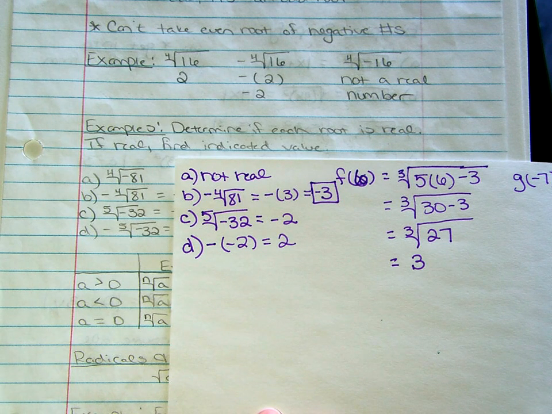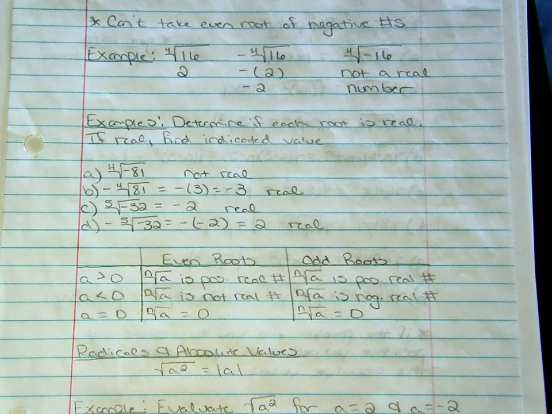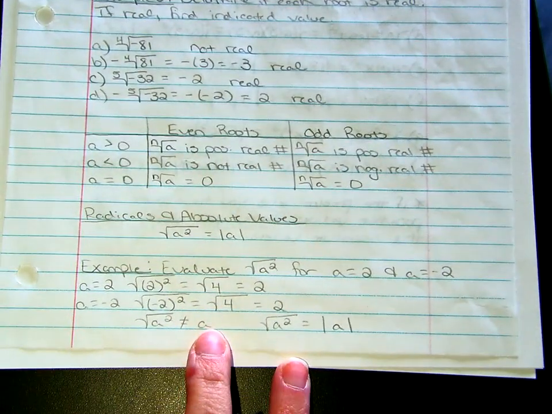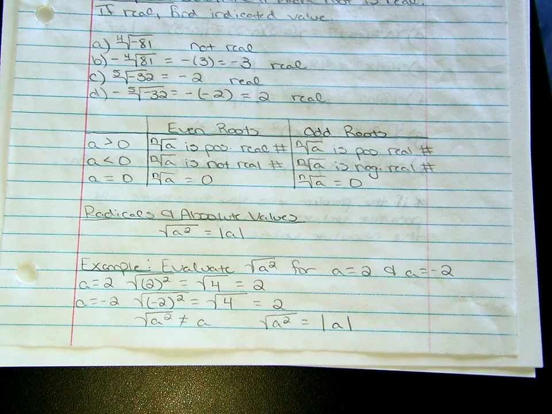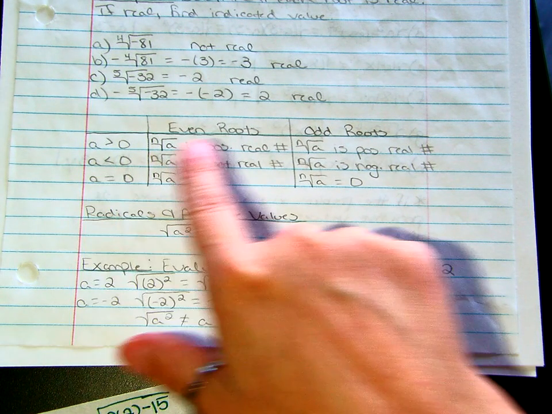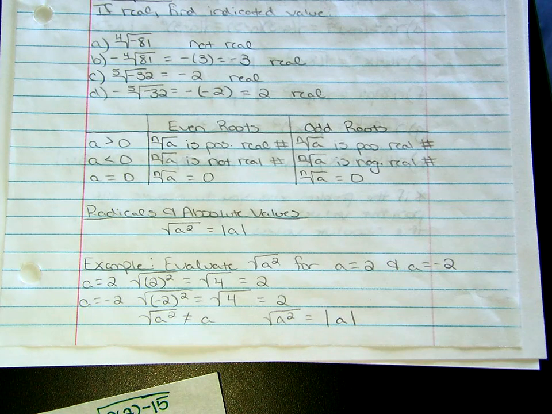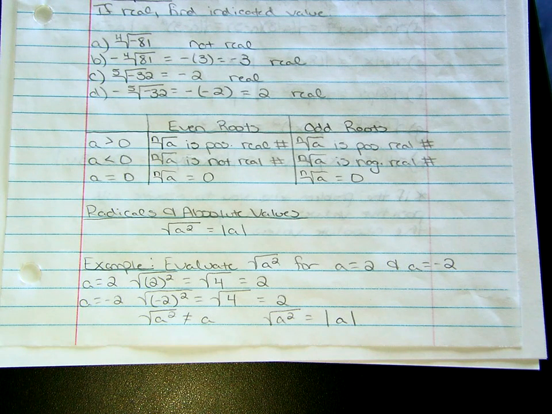All right, I made you a nice little table of all the information. And then we'll talk about connecting radicals with absolute values. It says if A is greater than 0, so A is positive, then if you have an even root, your answer is positive. If you have an odd root, your answer is positive. If A is less than 0, it's not a real number if it's an even root, or you get a negative real number if it's an odd root. And then we threw in if A is 0, that's not very much fun, but you can take the even or the odd root of it, because 0 times itself, no matter how many times you do it, still gives you 0. So not super interesting.